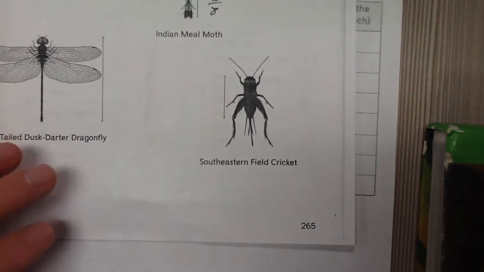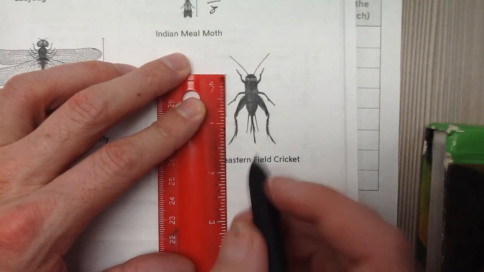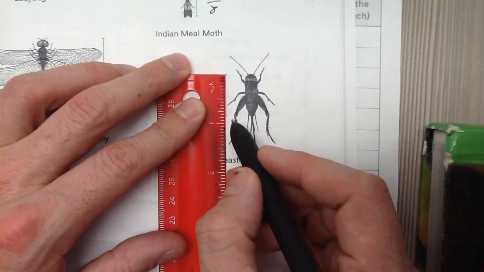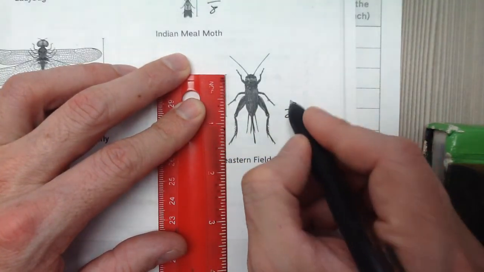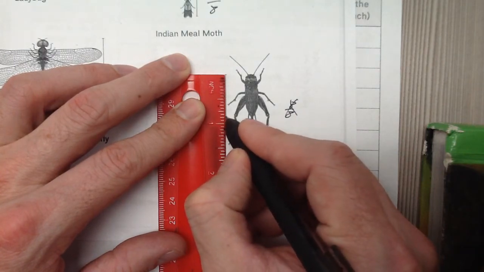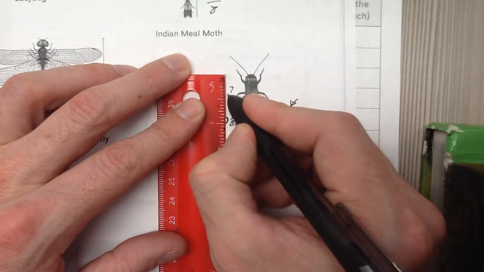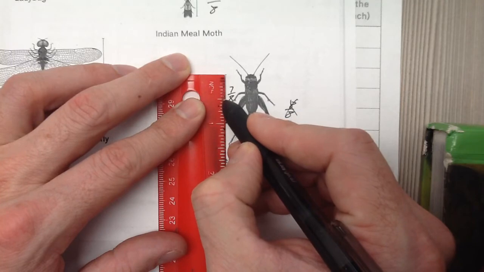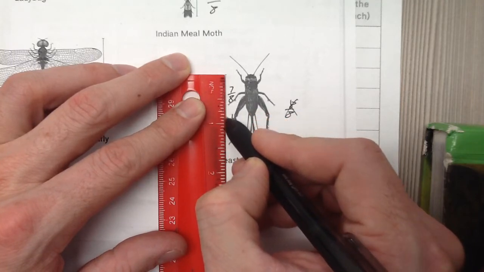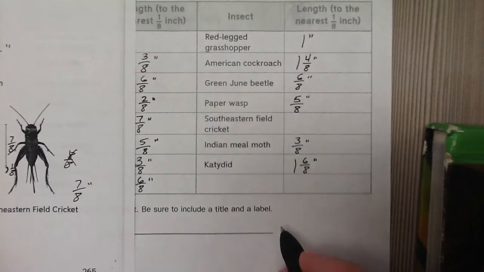Got 2 left. We got the southeastern field cricket. He's not quite an inch. Now, here's a fun way to think about this, maybe an easier way. If it went all the way to 1, that would be 8/8, right? Well, if this is 8/8 and we go back, that little bit right there is 1/8. So how big is this? It would have to be 7/8. Here's your proof. 1/8, 2/8, 3/8, half an inch is 4/8, 5/8, 6/8, 7/8. So the southeastern field cricket should have been 7/8 of an inch.